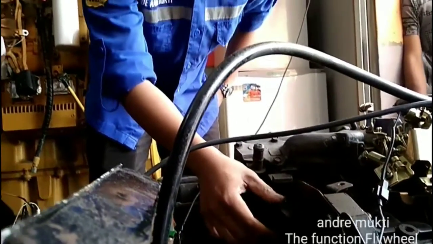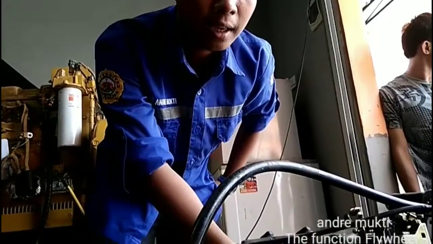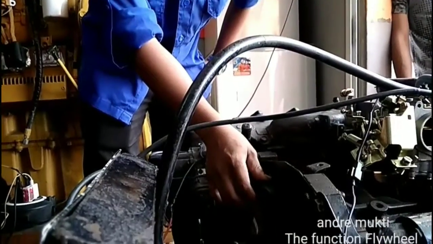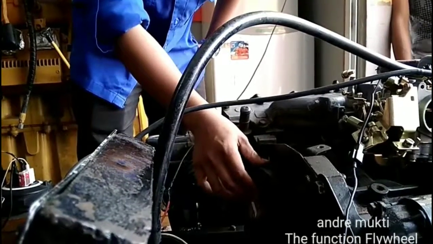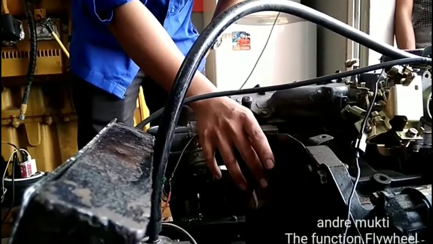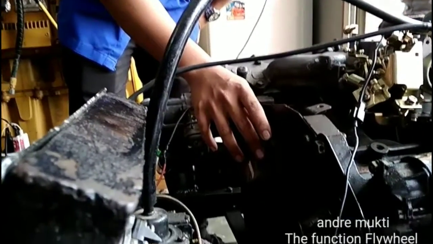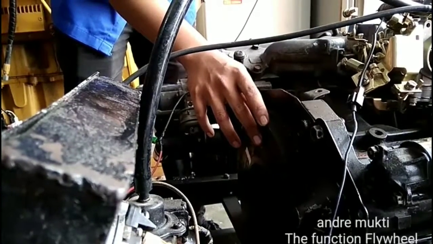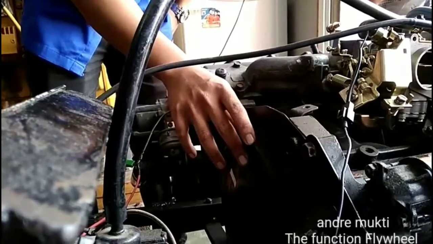It provides balance for the crankshaft. It provides a means to get the engine starting. It provides a connection for power transfer between the engine and transmission. Along with the clutch, it also provides a means to interrupt the power flow.